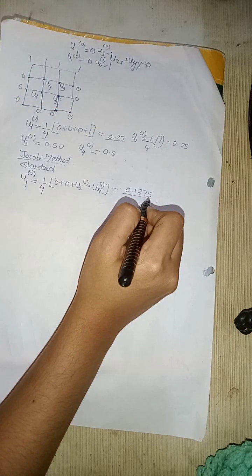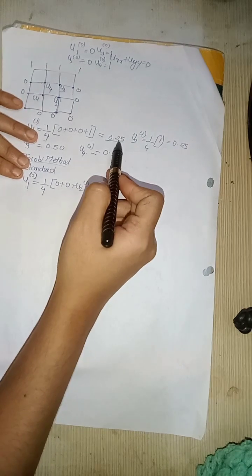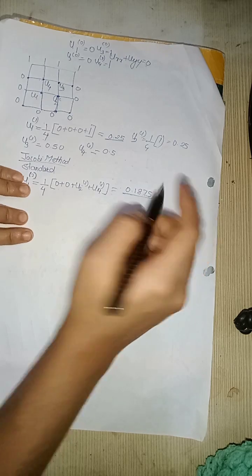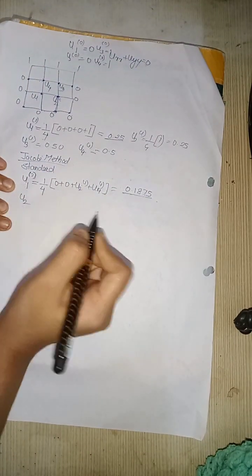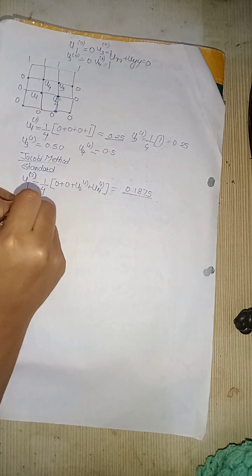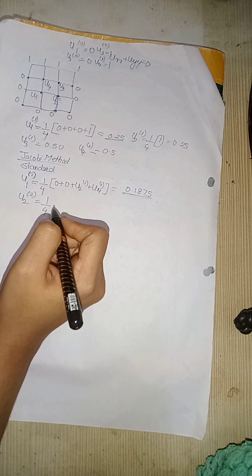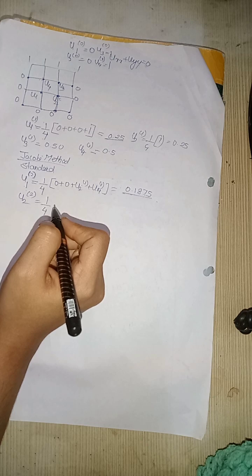So if you observe, it is tending towards 0.1. First we got 0.2 and now we are getting 0.18 something. So this is our next approximation. Similarly, the approximation for u2. The second approximation for u2 will be equal to 1 upon 4. We'll use the standard 5-point formula for u1, u2, u3 and u4.